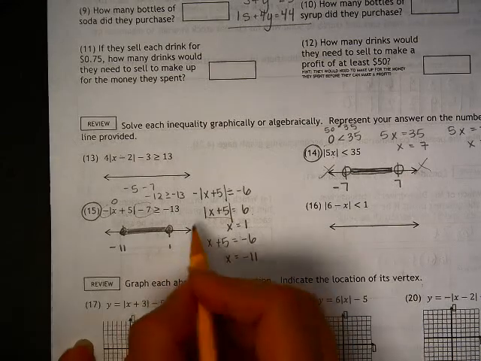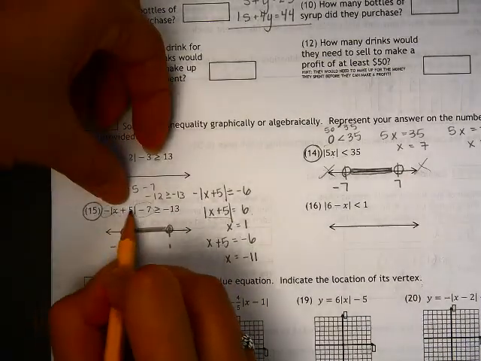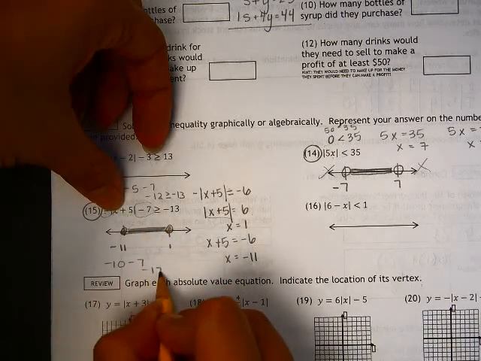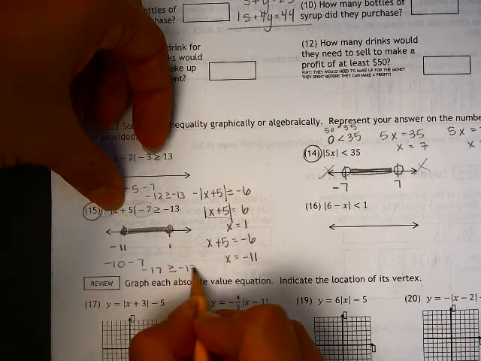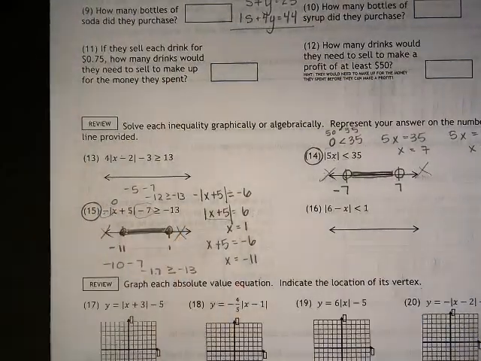Now we'll test one just to make sure. So we'll test in like, I don't know, 5. If we put in 5 here, we get 10 and make it a negative. So negative 10 minus 7 is negative 17. Is that bigger than negative 13? No, that's a much smaller number, and I shouldn't have that. So we're good.